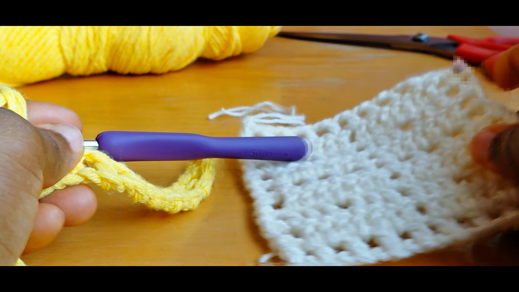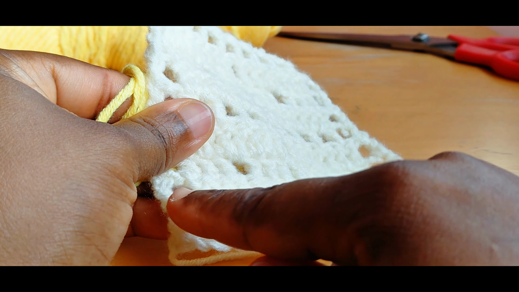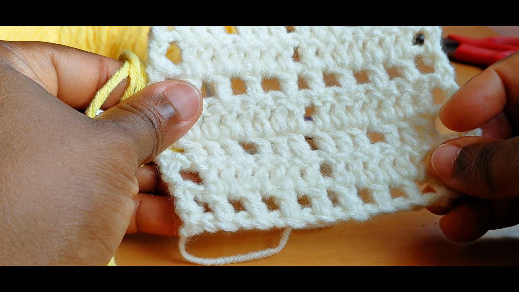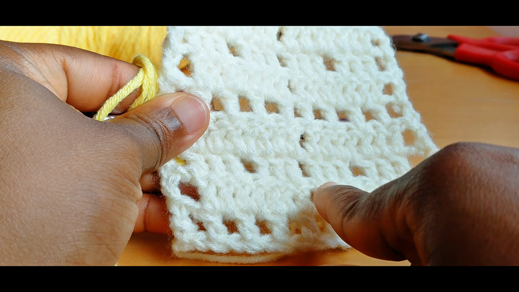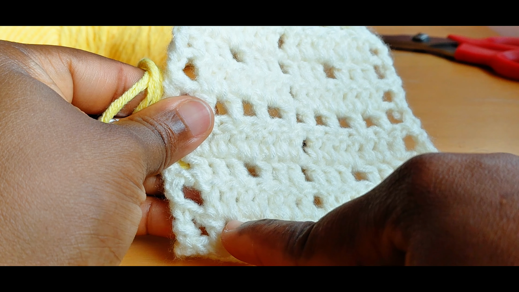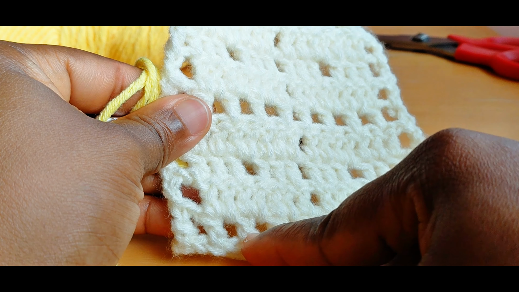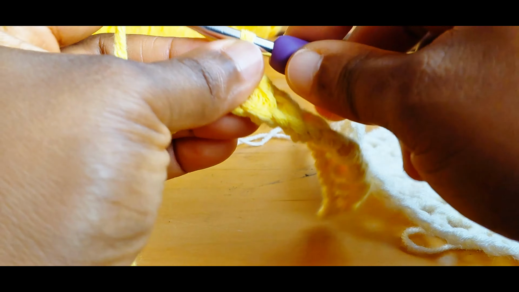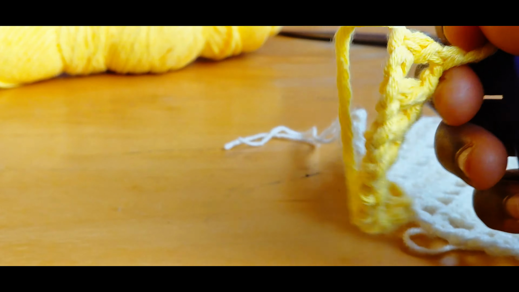Now for the second row, we are going to chain 4. The chain 4 acts as a double crochet, then chain 1, then 7 double crochets, one in each of the next 7 stitches, a double crochet in the double crochet and a double crochet in the chain 1 space, till you have 7. Let's get right into it. For our next row, you're going to chain 4. 1, 2, 3, 4. Turn your work.